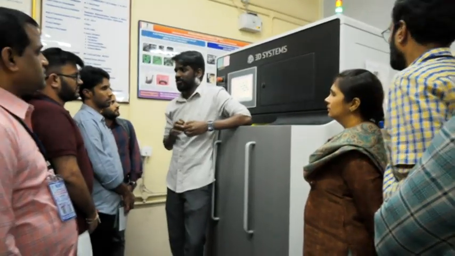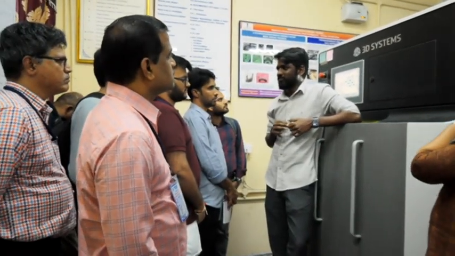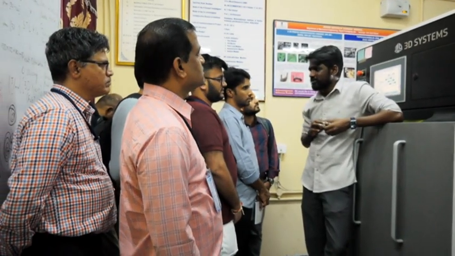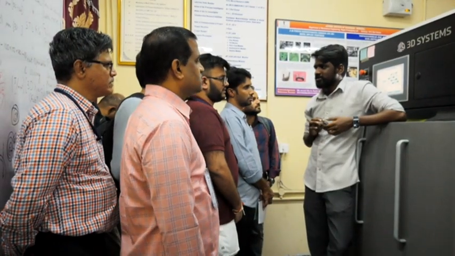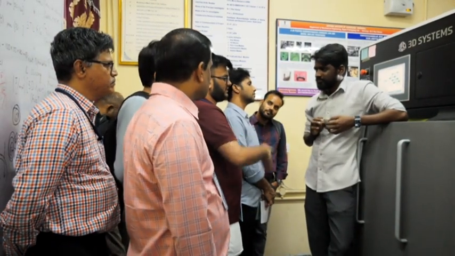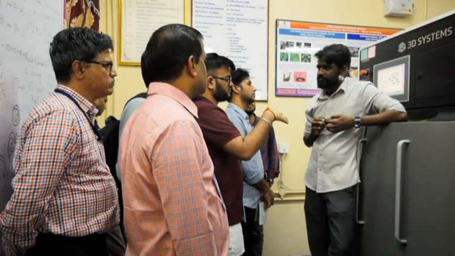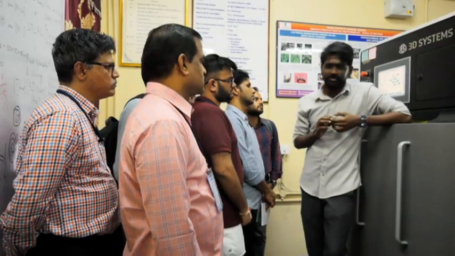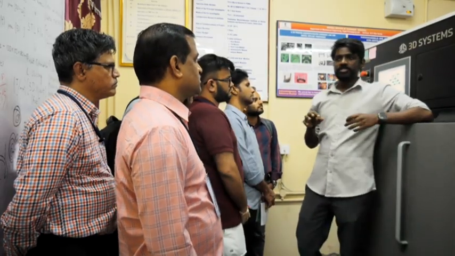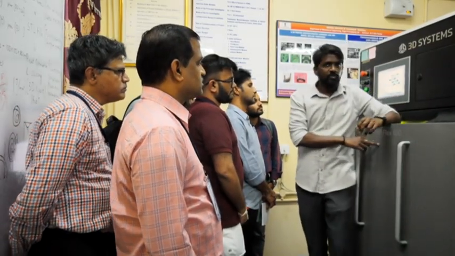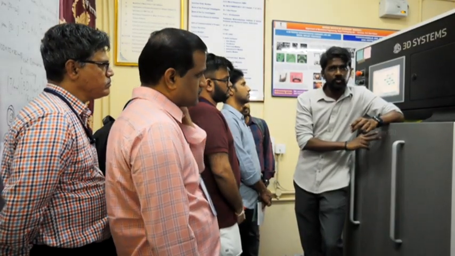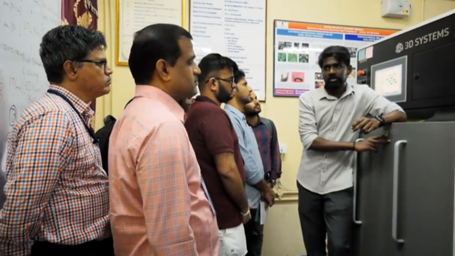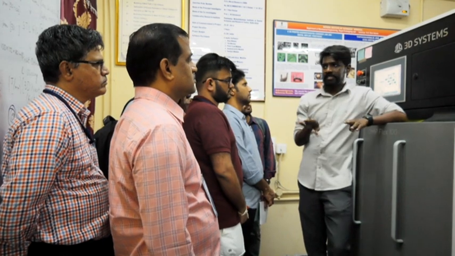Can you enlighten me, what do you understand? First of all, we have to load the powder, right? Before loading the powder, we have to do some pre-processing techniques.